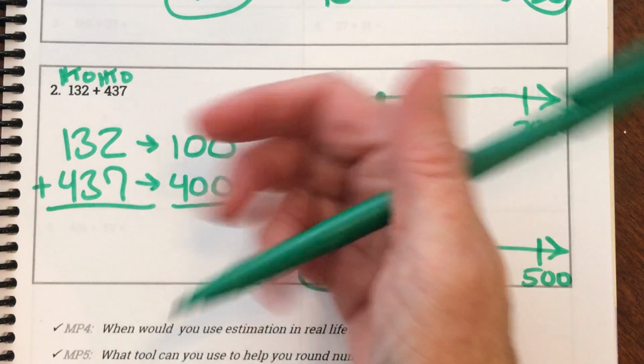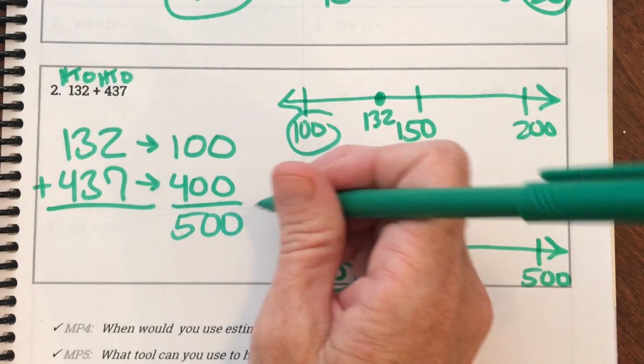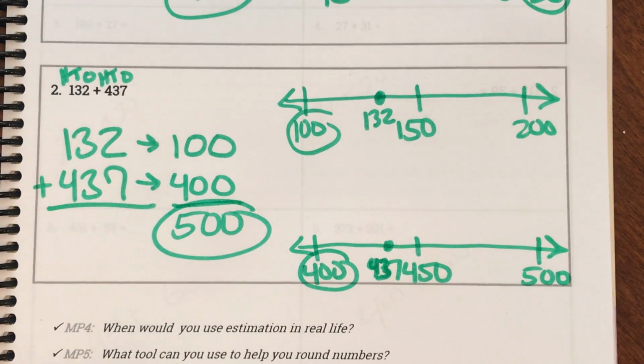So 100 plus 400 is 500. So our estimated answer, or our estimated sum, is 500.